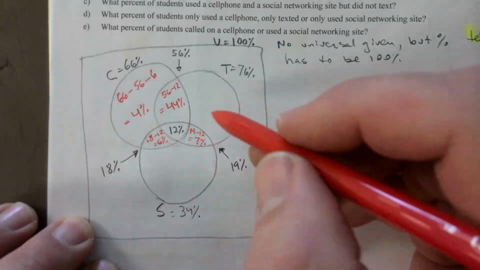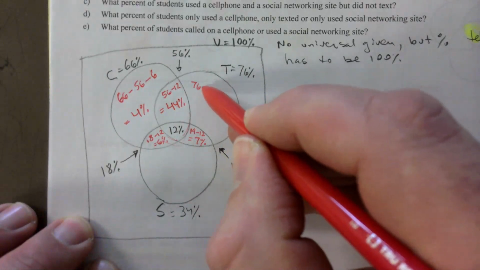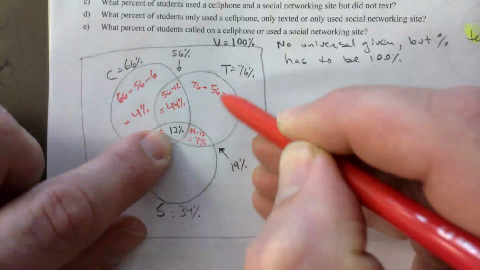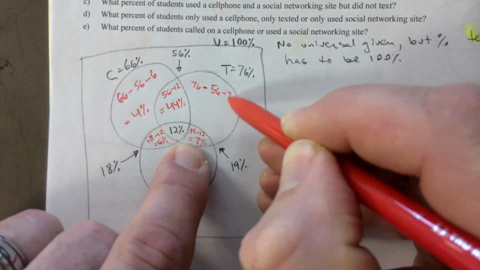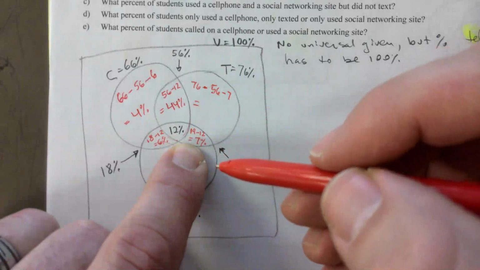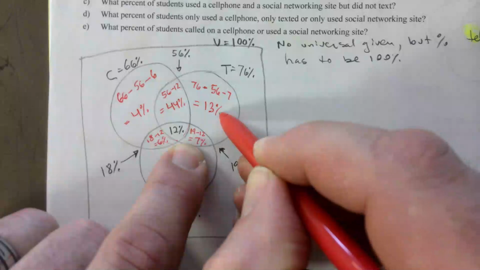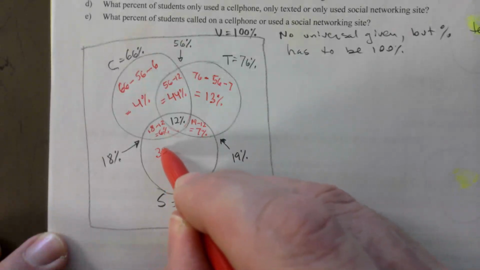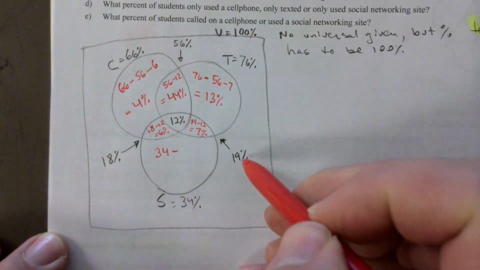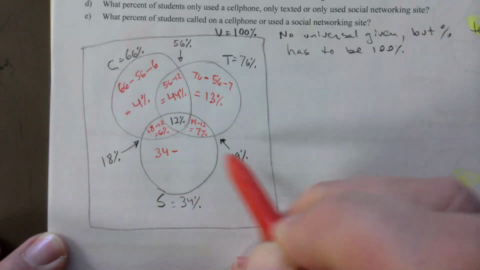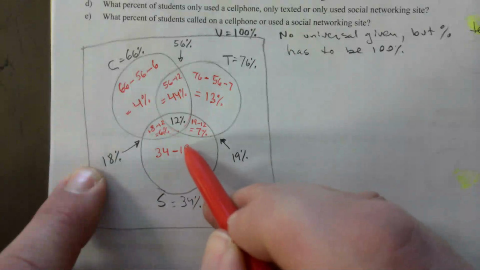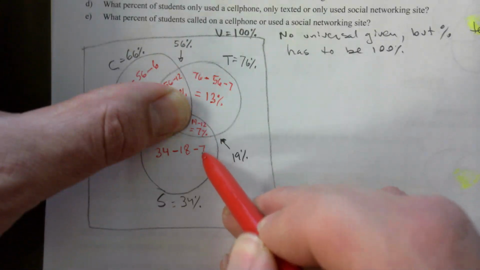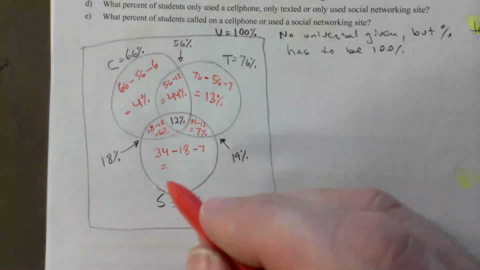Okay. And you move over here. 76 minus. I will again take away the 56, but I will also take away the 7. And that gives you 13%. And last but not least, this one, 34 minus, you choose which and you want to take away first. If you take away the 18, then basically you got rid of that, and then all that is left is taking away the 7. Okay, and so you're left with 9%.